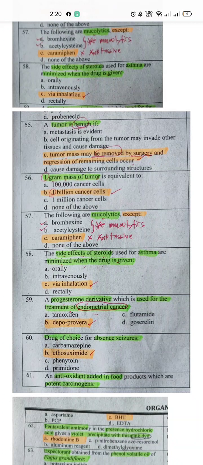So, nakakabaliw ang long-term, oral, and intravenous corticosteroid therapy. So, the only remedy here is to administer them via inhalation.